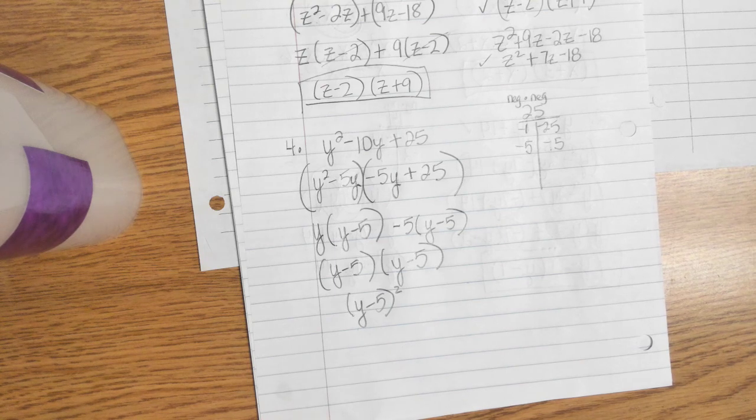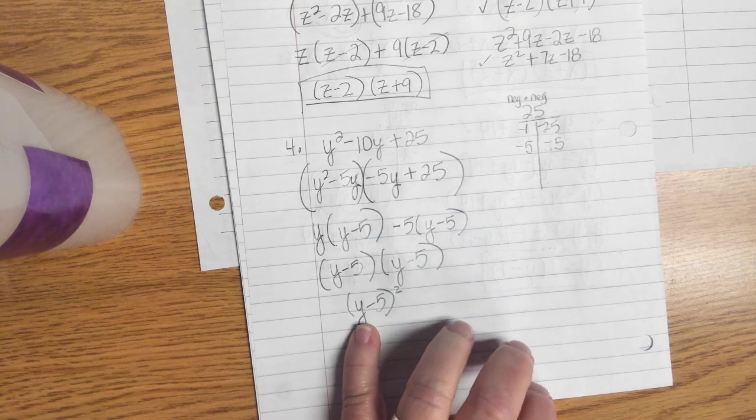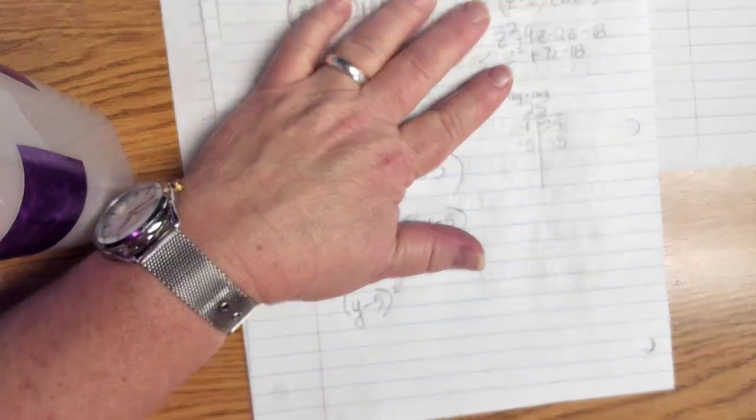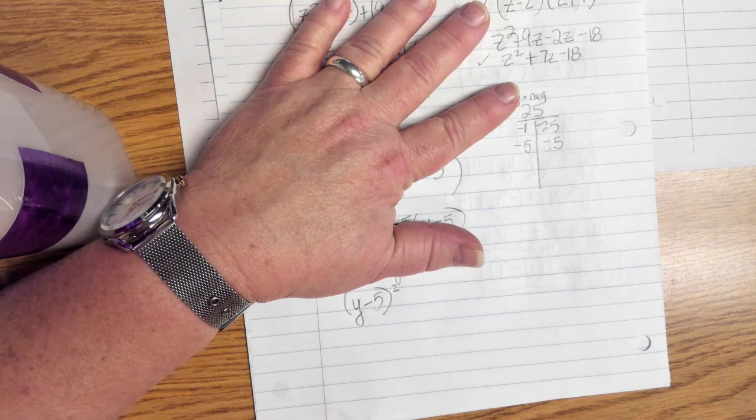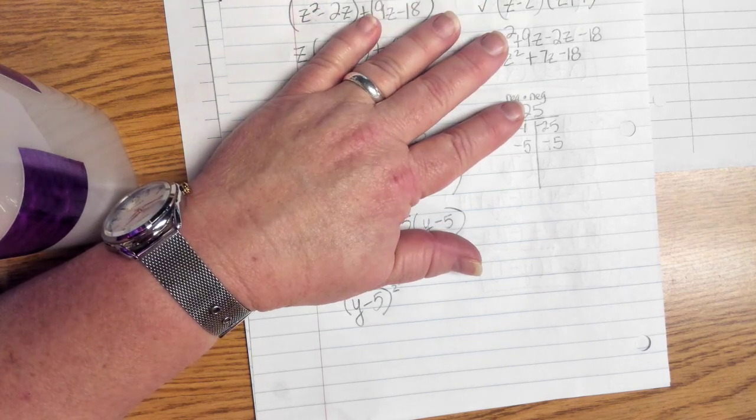Interesting, huh? They'll represent it like that for you, okay? So now you know when you have something that's this and they want the square, you know what that means.